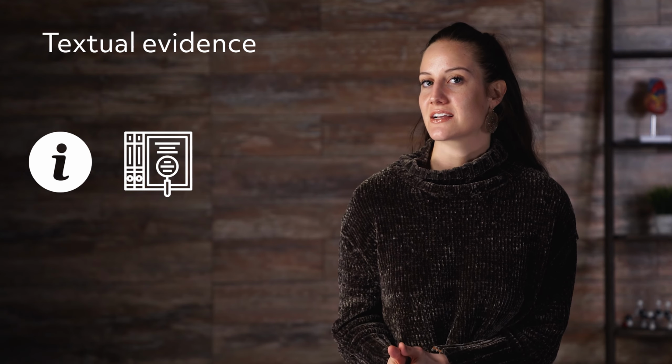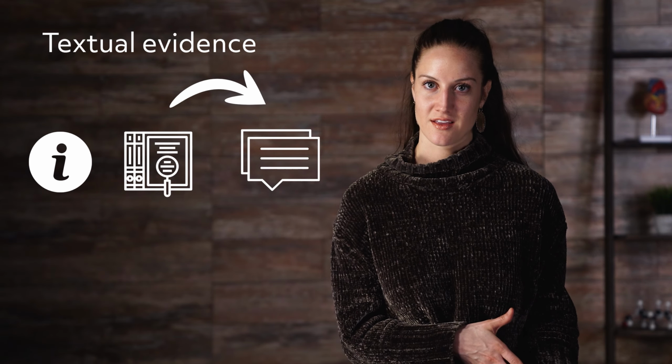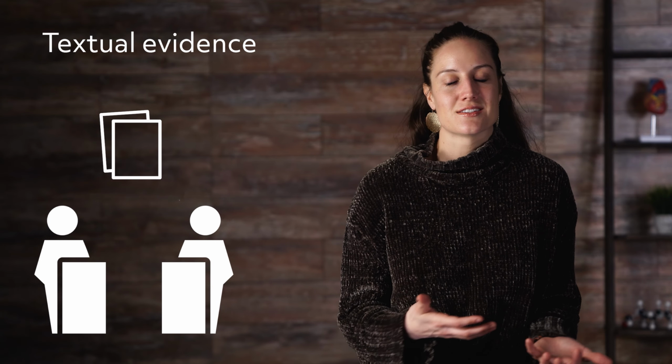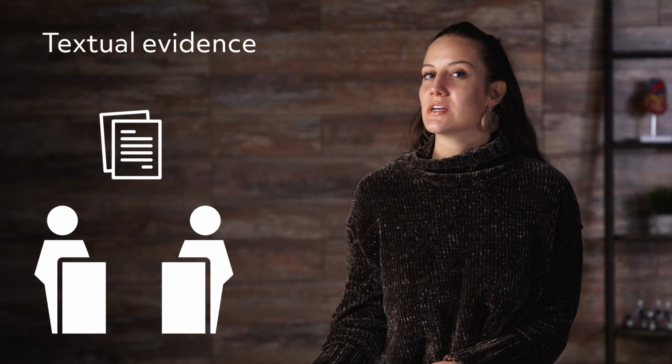So, let's start here. What is textual evidence? Textual evidence uses information from an originating source or other text to support an argument. Think of textual evidence as the driving force behind debates. Debates take a position and then use facts as supporting evidence. You can take any debate position you want, but without facts to back up your argument, you can't prove your point.